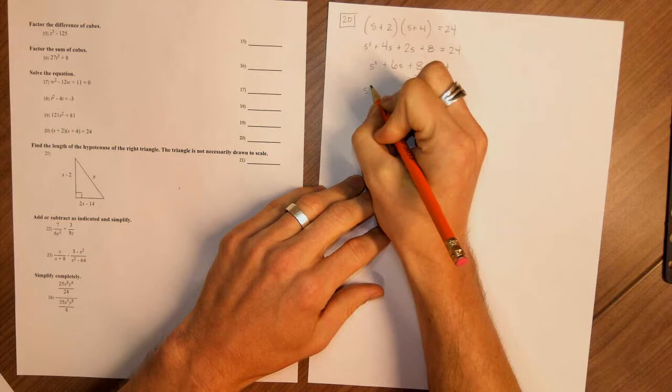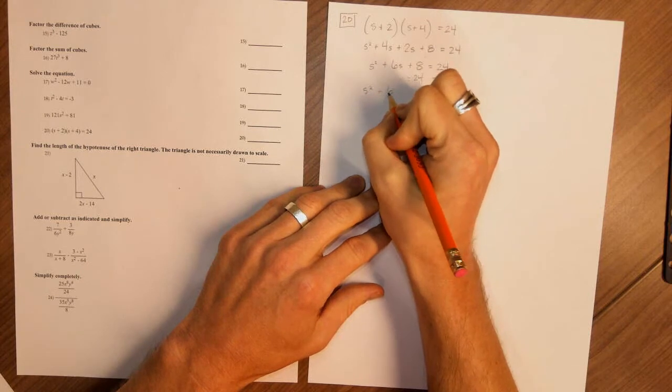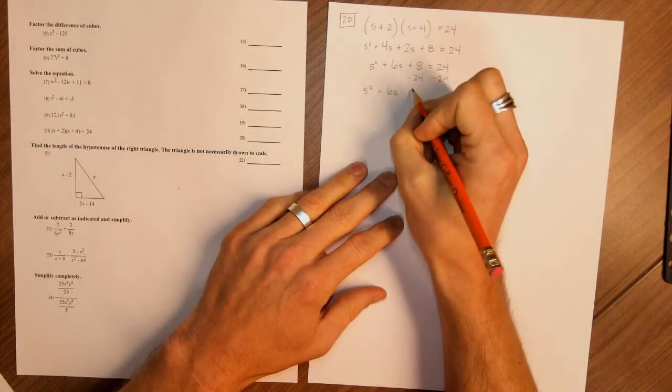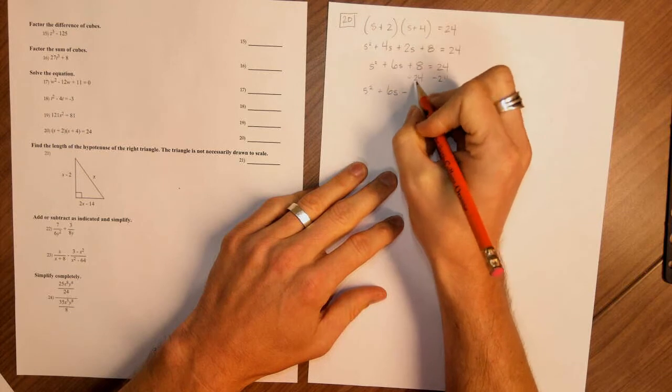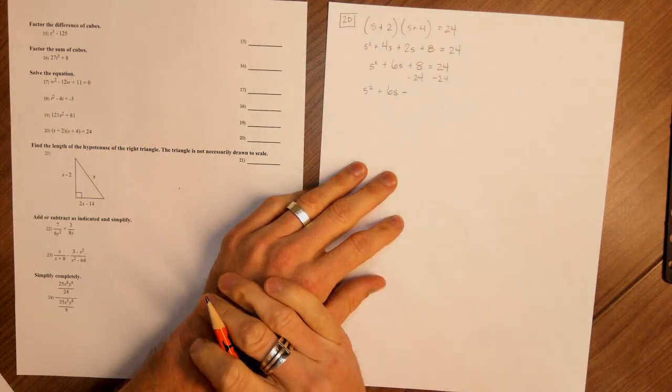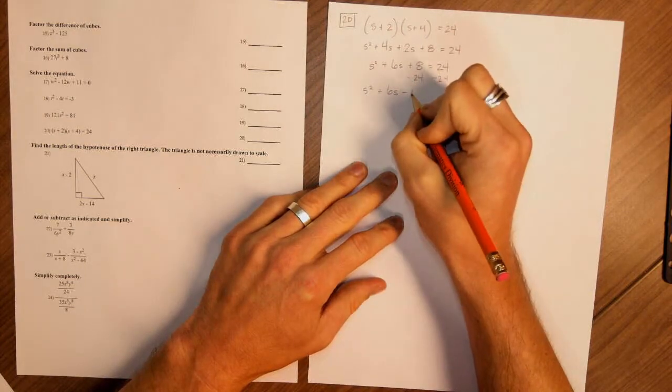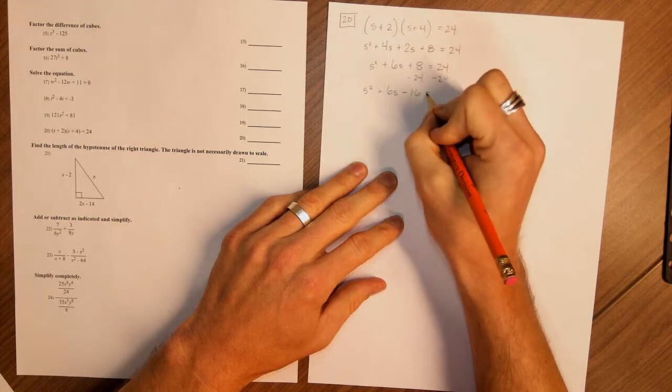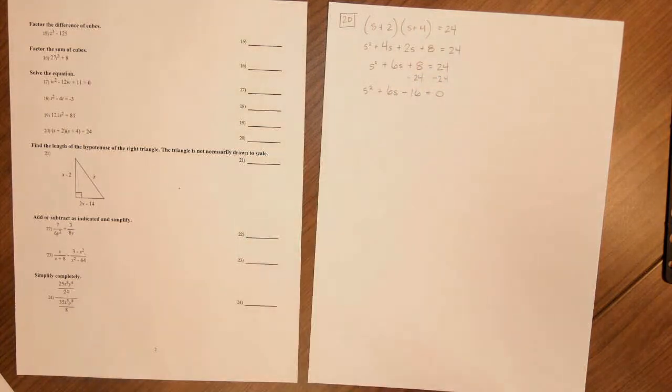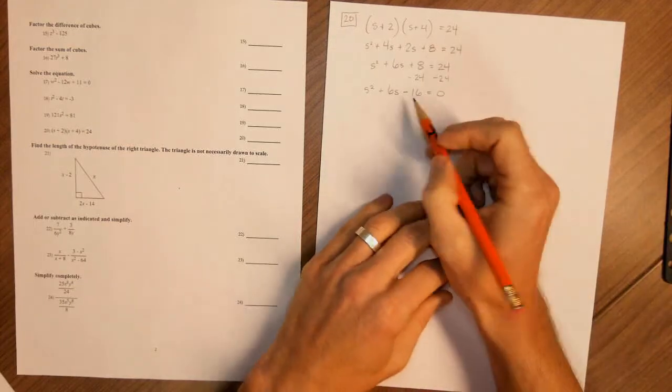Now we get s squared plus 6s minus 16 equals 0. And then we're thinking about things that multiply to give us a negative 16 and add to give us a positive 6.